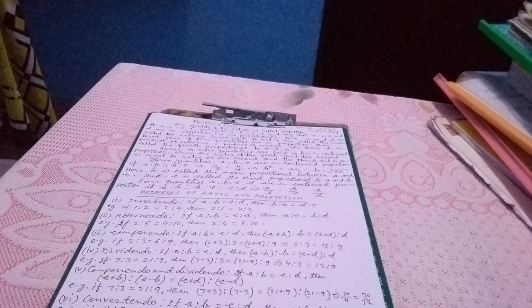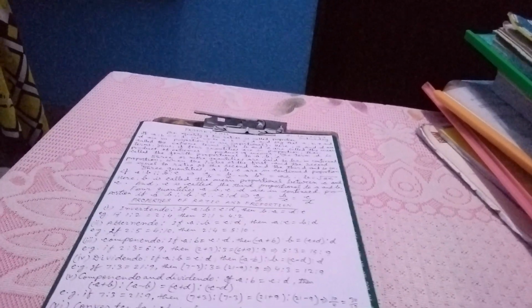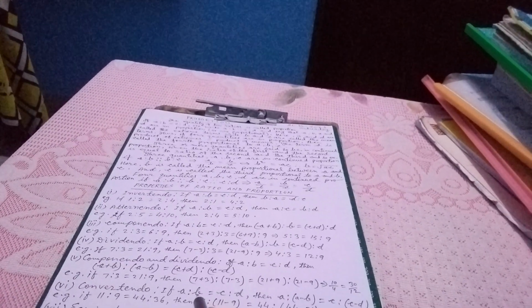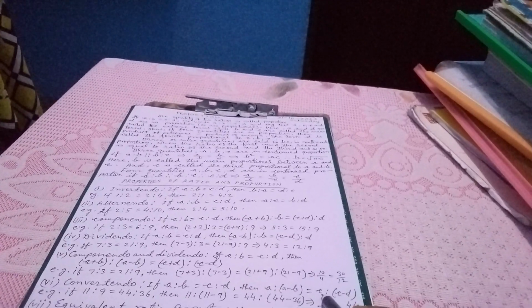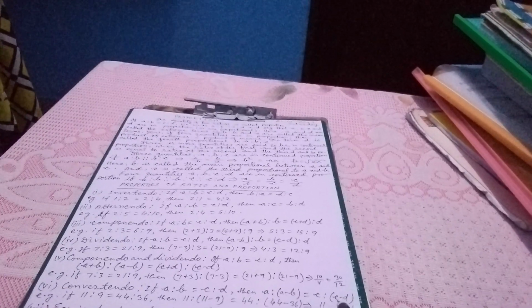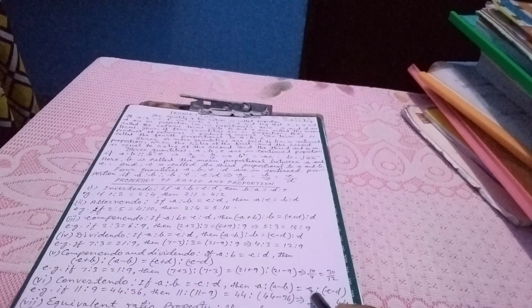So A is to A minus B. Here A is antecedent, it is constant, and B was consequent. Here we write antecedent minus consequent. And here C is antecedent, it is constant, and in the place of D, we write the difference of antecedent and consequent.